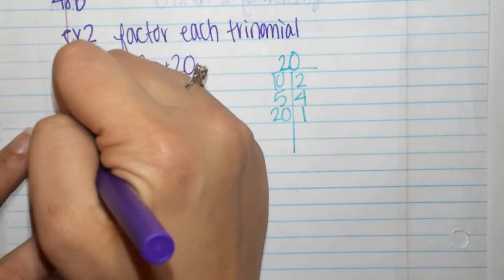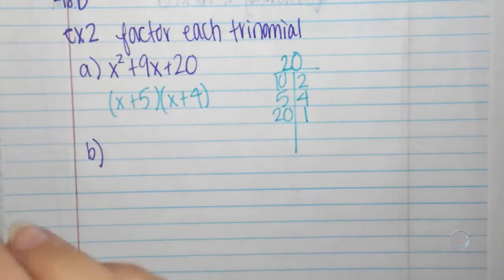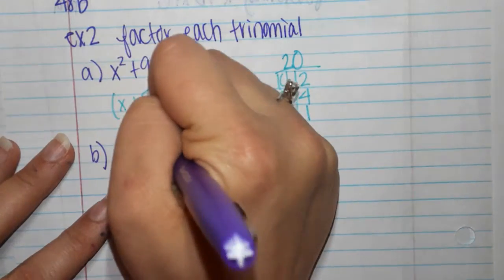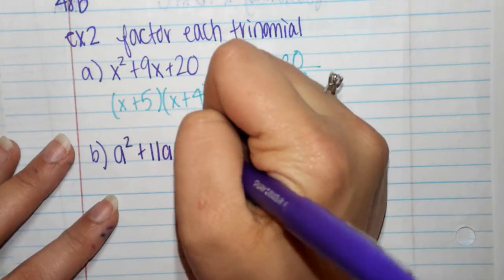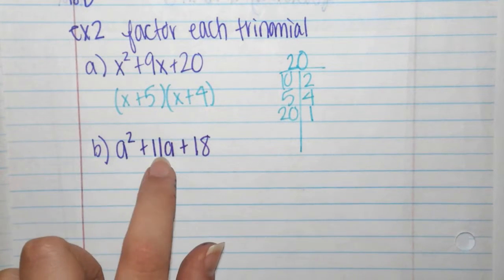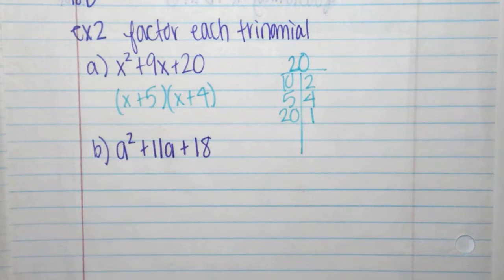Do you guys think you can try one without me? Yeah, possibly. No, I can't. I need help. You need professional help. Alright, a squared plus 11a plus 18. So I would like you to work that one out. I will tell you another Pi Day fact while you work.